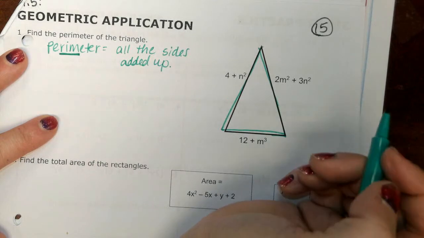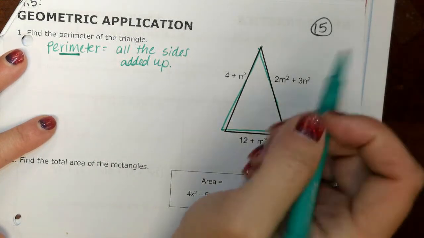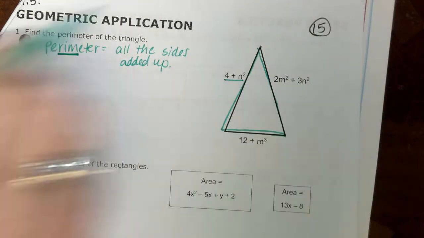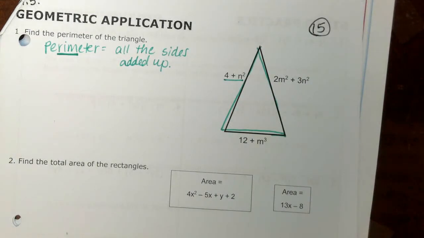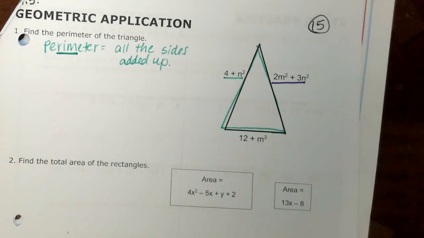On this triangle, the measurements we get: one side is 4 plus n squared, another side is 2m squared plus 3n squared, and the third side is 12 plus m cubed.